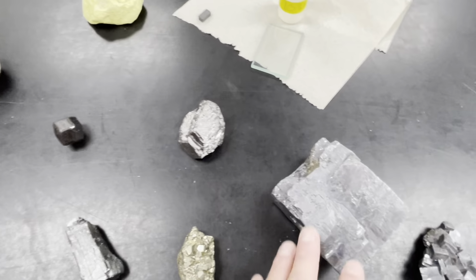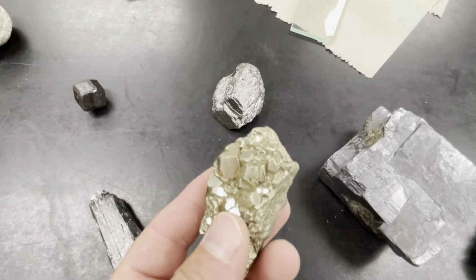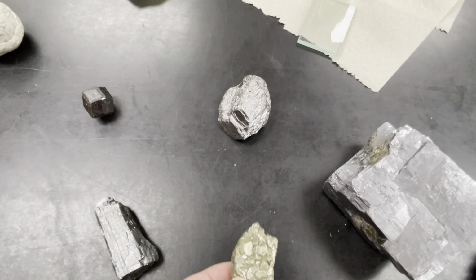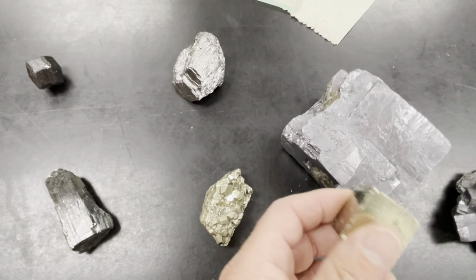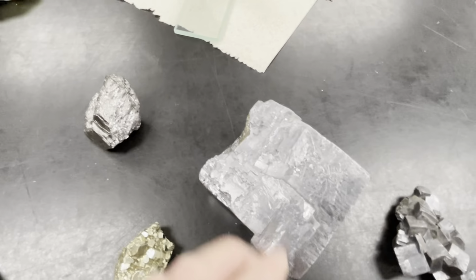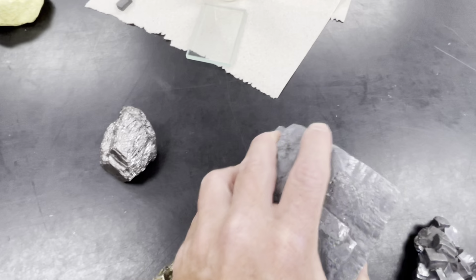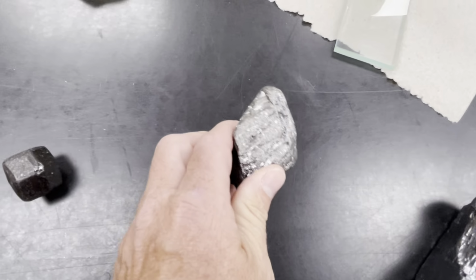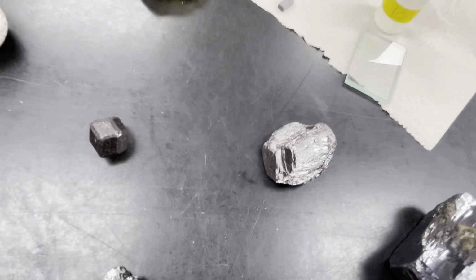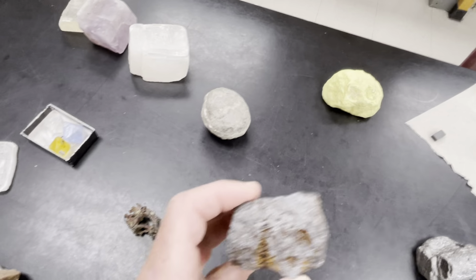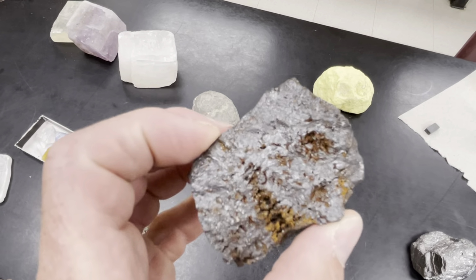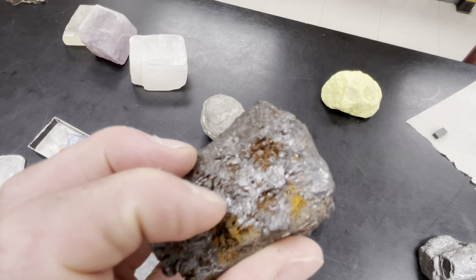But then we have minerals that look like metals, right? So this kind of looks like gold. So this has a metallic luster. This is the same thing here, metallic. Obviously this big piece of galena, kind of silvery looking. This piece of graphite, also metallic luster. And then maybe this one here. Yeah, this one here also has a little bit of metallic luster in it, although some of it's kind of turning brown.